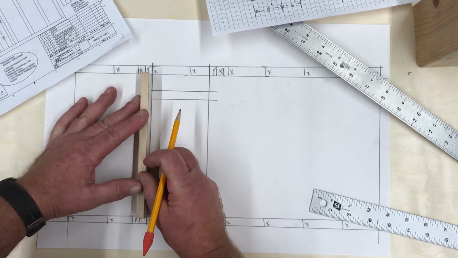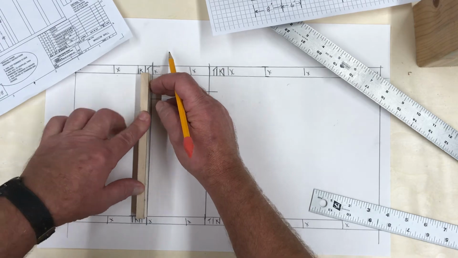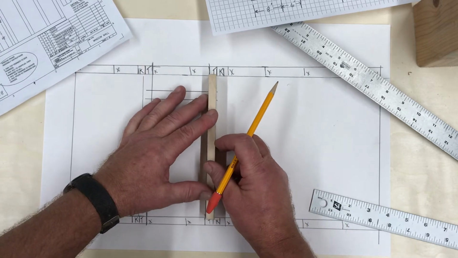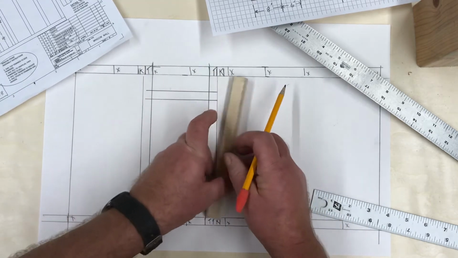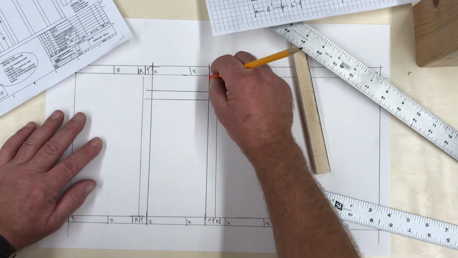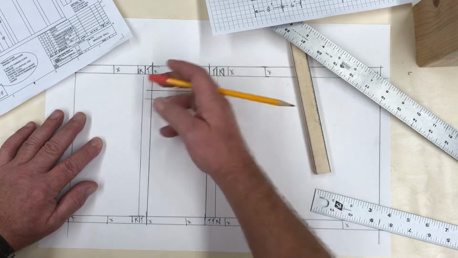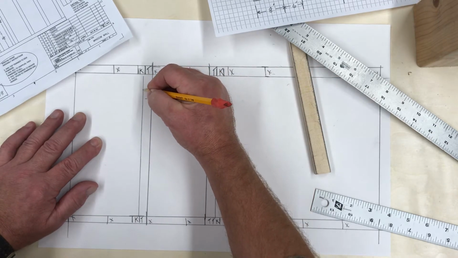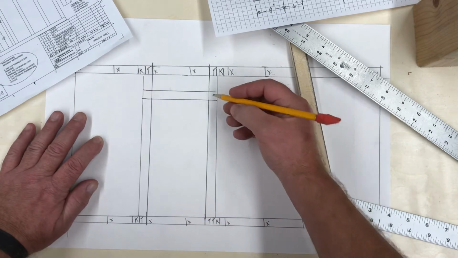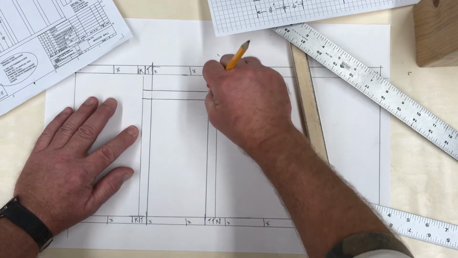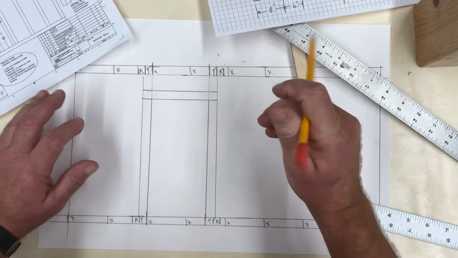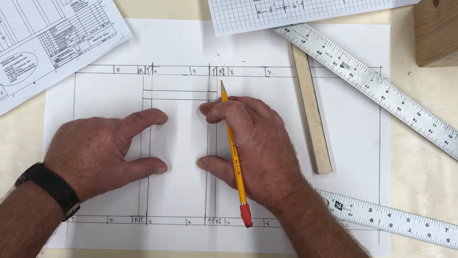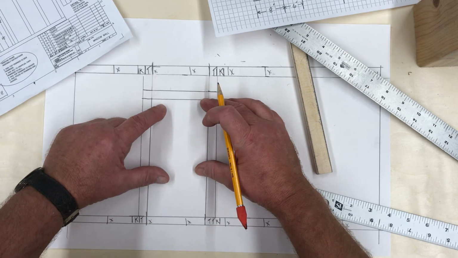So now we can come back and draw that in. Now, the header is right here, isn't it? So this right here will be erased. And I didn't quite make my lines long enough, so I can just bring them over. So now, these are my trimmers, and that is the king stud. You see how the trimmers are now holding it up, but I maintain my rough opening for the window.